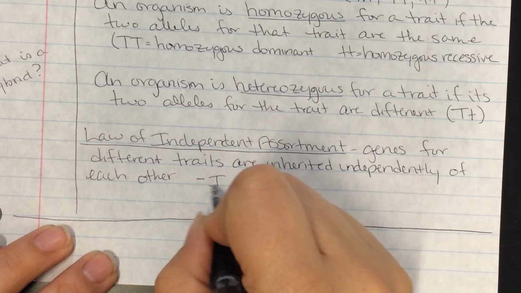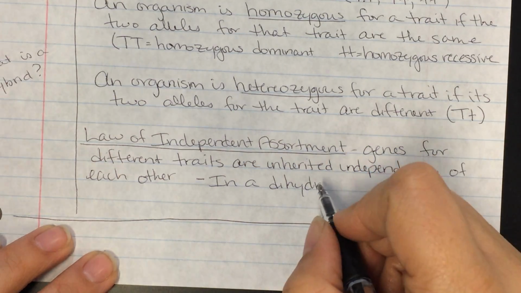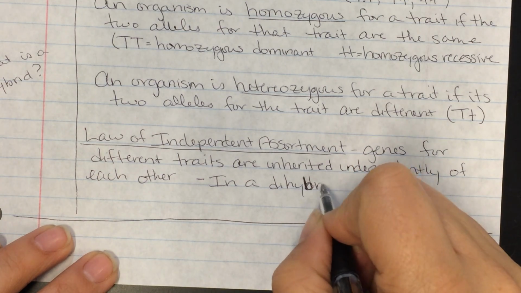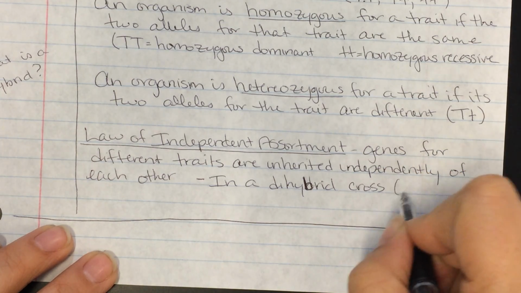So, in a dihybrid, oops, sorry, got a little dyslexic there, dihybrid cross, which is a cross where we're looking at 2 traits.